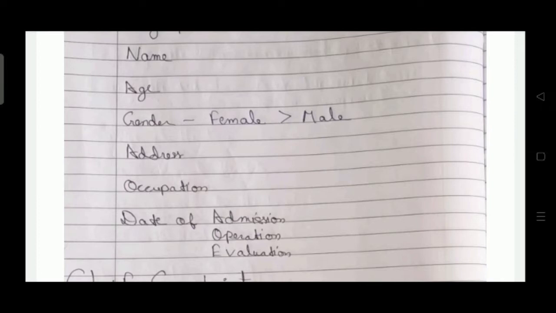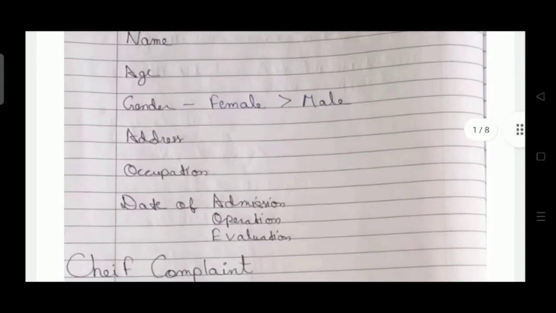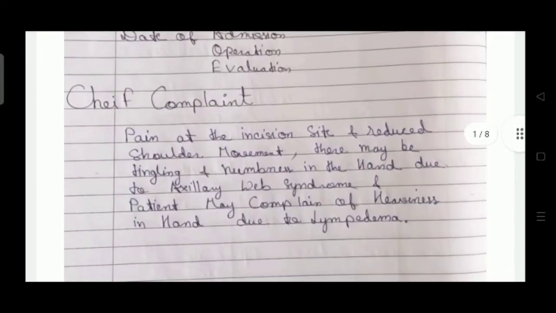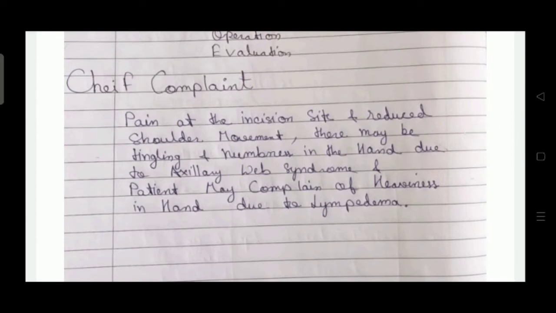The main important thing here is gender. It is very commonly seen in females compared to males. Next comes chief complaint. The patient mainly will be having pain over the incision site, and because of this pain, the shoulder movements, especially abduction, extension and flexion beyond 90 degrees, would be reduced.